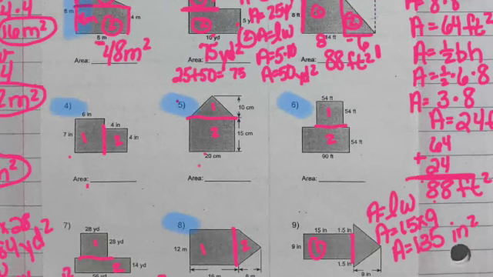Now the next one is a little more difficult because this is 9 inches here, but we have little pieces here, and it's 1.5 and 1.5. So 1.5 plus 1.5 is 3. We have to add 3 to 9, so this 1.5 and this 1.5 have to be added into that 9. So it's 12.